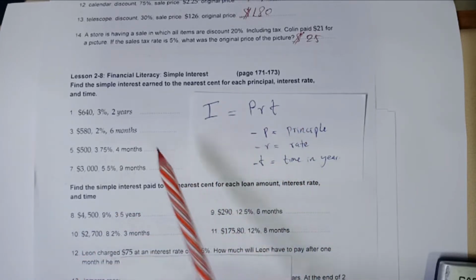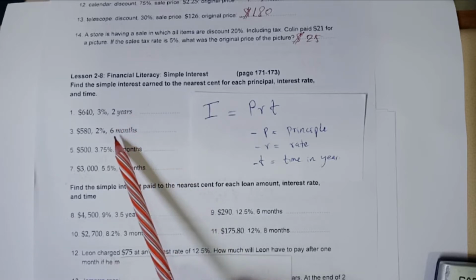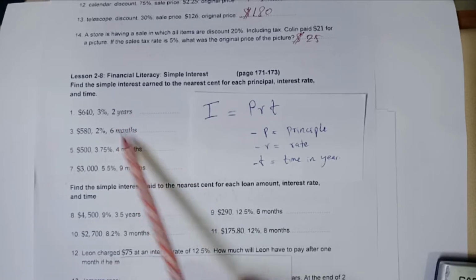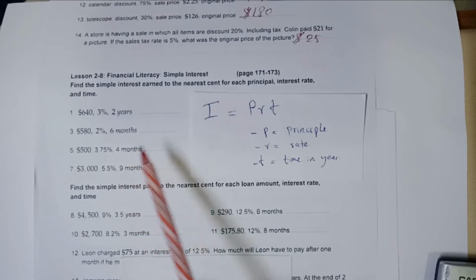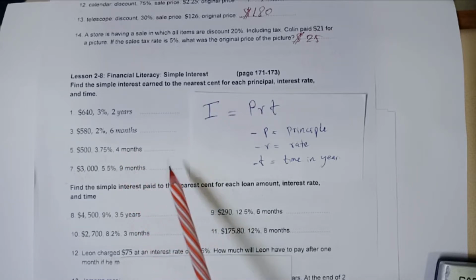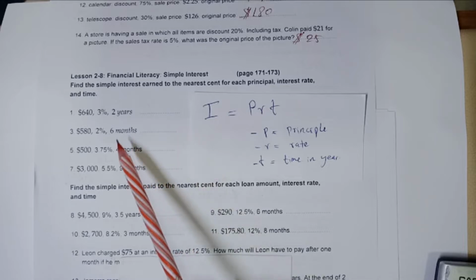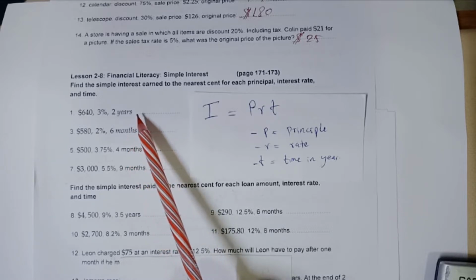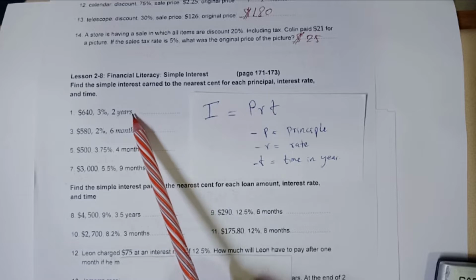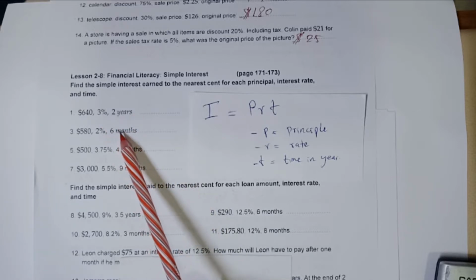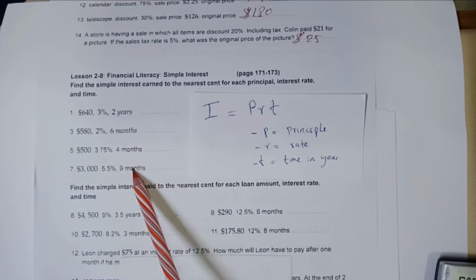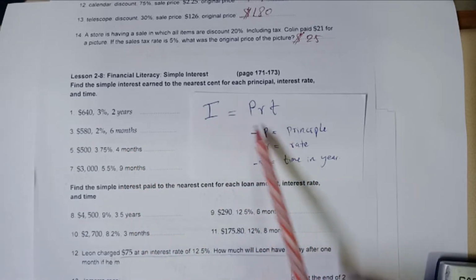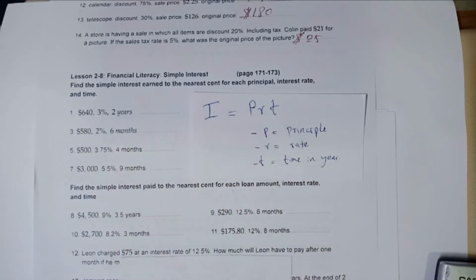So for example, if you have 6 months, you need to convert this 6 months into years. 4 months, you convert 4 months into years as well, and 9 months, you convert this into years as well. So make sure that you don't just multiply by this time right here without the conversion of the time to years. So if it's 2 years, okay, safe to go. You can just multiply by 2. But this 6 months, 4 months, 9 months, you need to convert this into years first. Now, follow this formula. Let's begin with number 1.